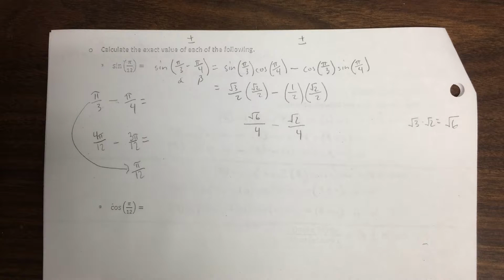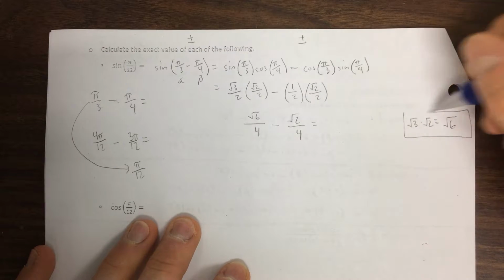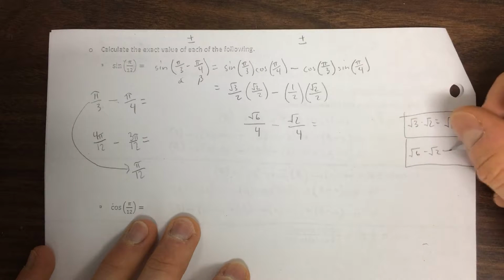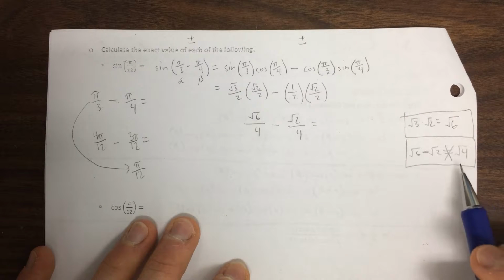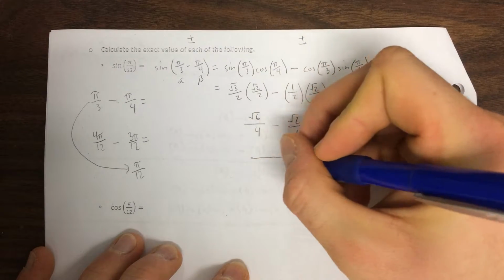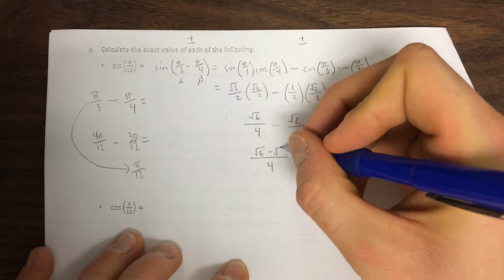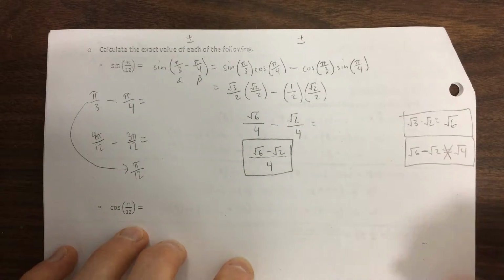Now, here we have to be careful, because although square root of 3 times square root of 2 is square root of 6, square root of 6 minus square root of 2 does not equal square root of 4. So although you can multiply under the root, we cannot do this and combine like this. So what happens is your denominator stays the same, and then we subtract our numerators, and so we leave it like this. Okay.